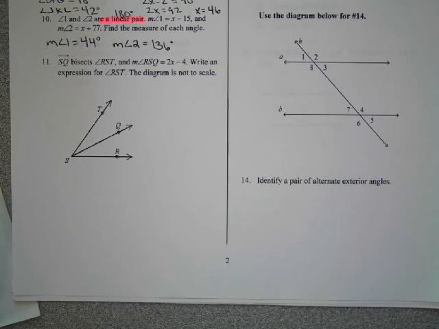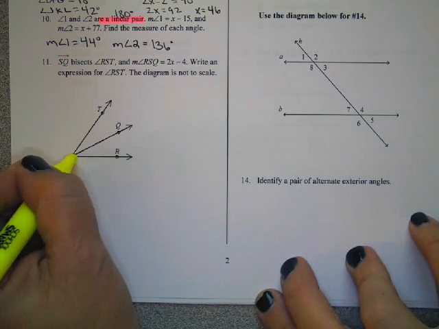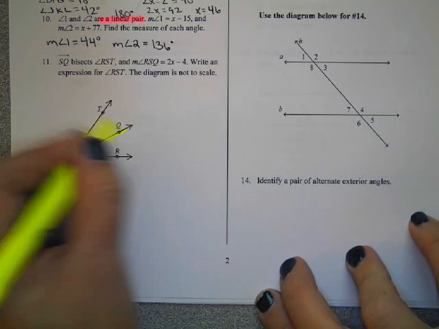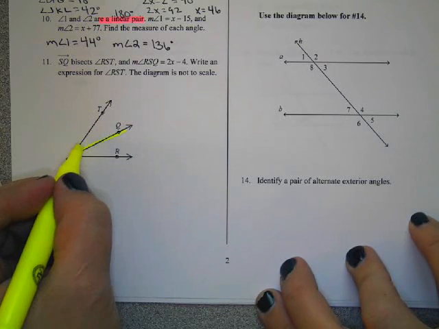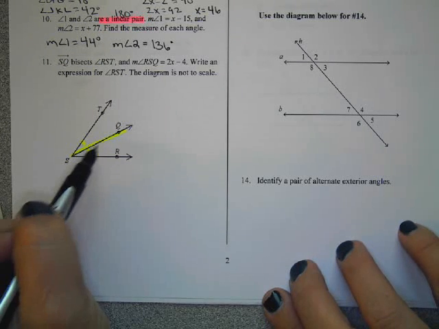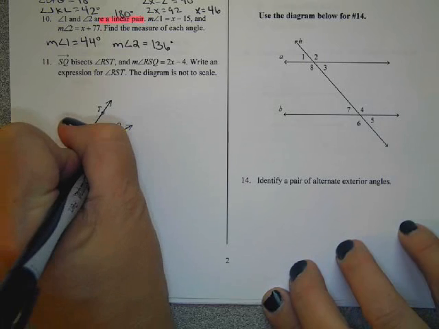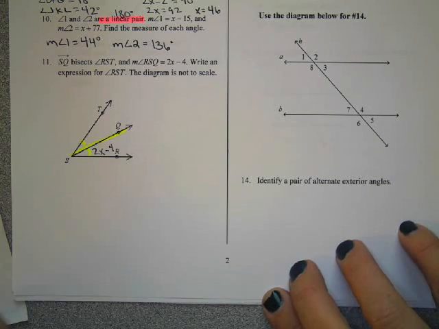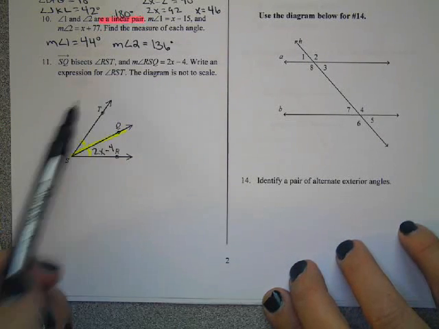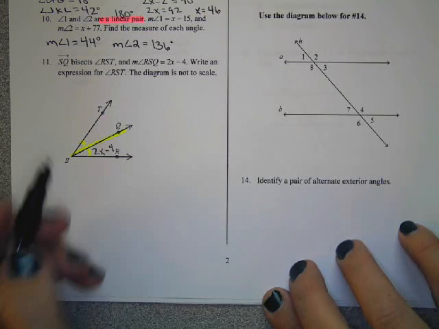Here we are with part 2 of our exam review video, and now we are talking about a ray bisecting an angle. So SQ bisects angle RST, which means since it bisects, it splits into two congruent parts. The measure of RSQ is 2x minus 4. And I want just an expression to get the measure of RST.